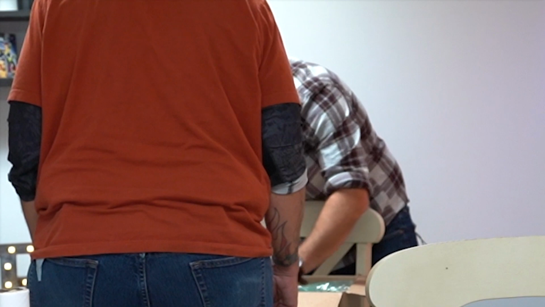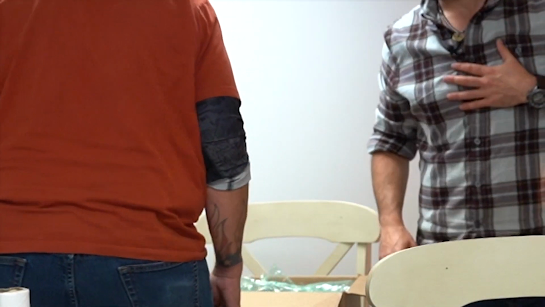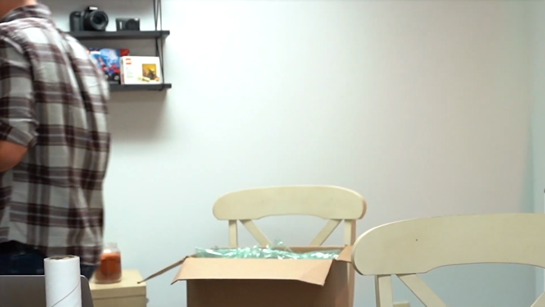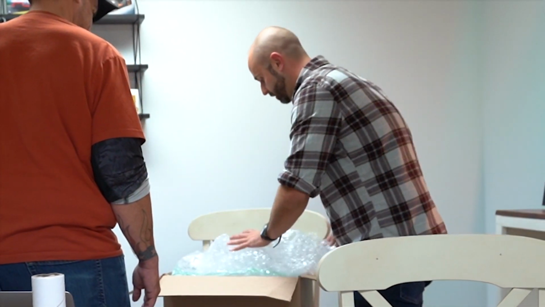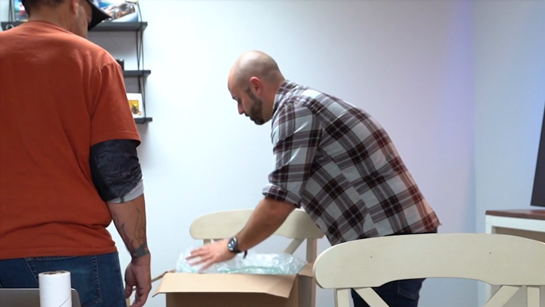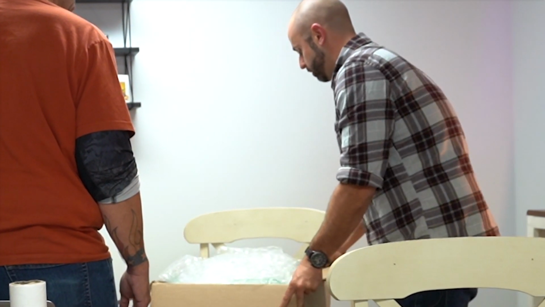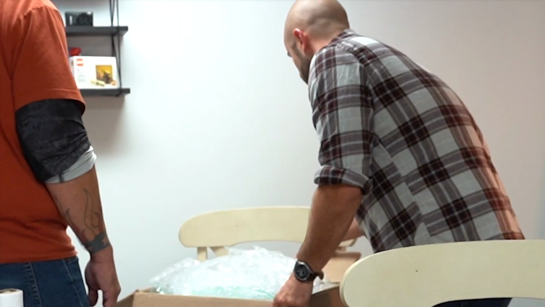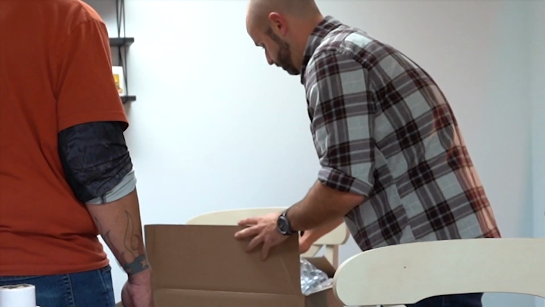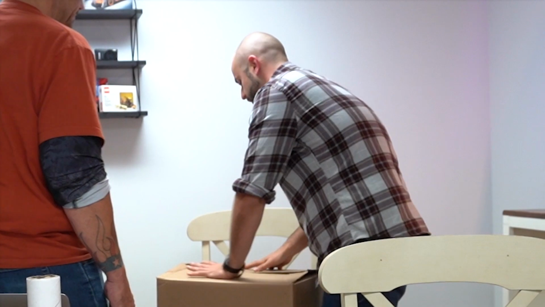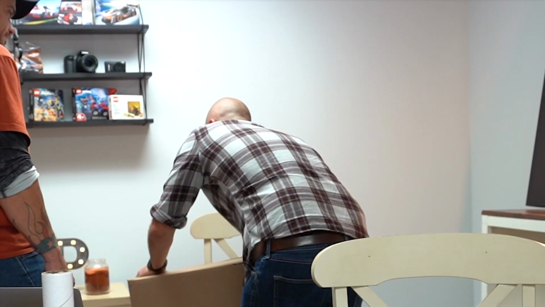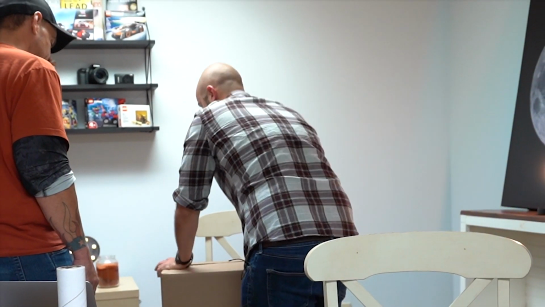See, there's a little bit too much space, so I'm gonna get a little bit more packing material. I'm just gonna fill her up, make her nice and snug, nice and tight. I mean, we got $700 of profit to protect in there, right? Mm-hmm. Give it the shake test. Okay, you see it's not shaking in there too much. We don't want it to be smashing around.